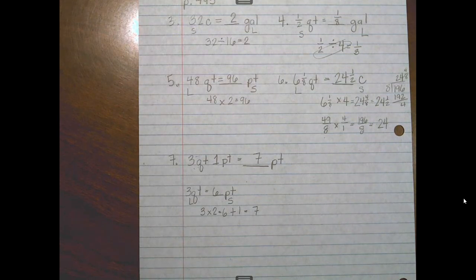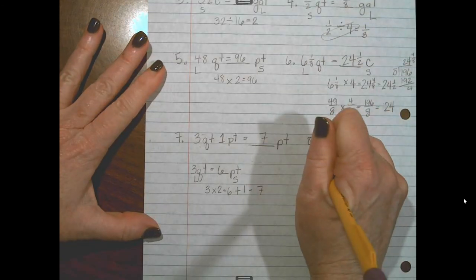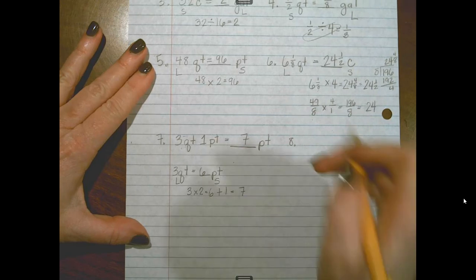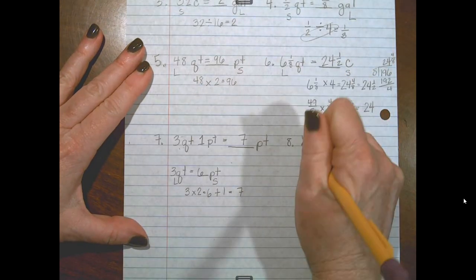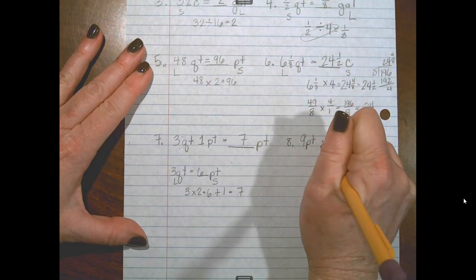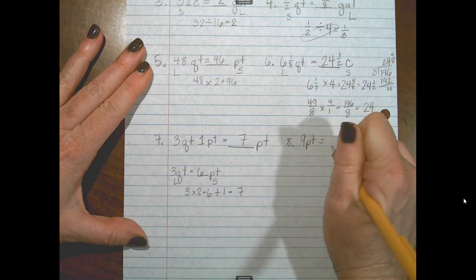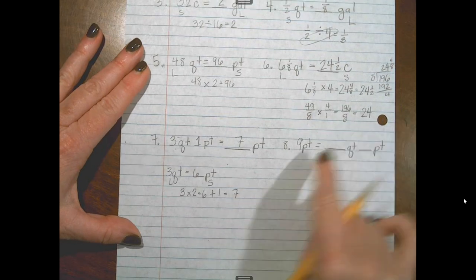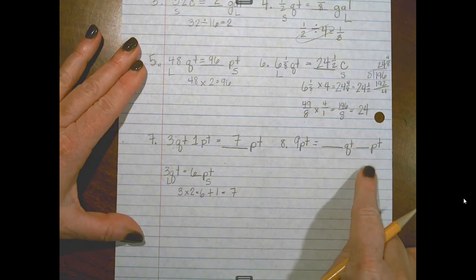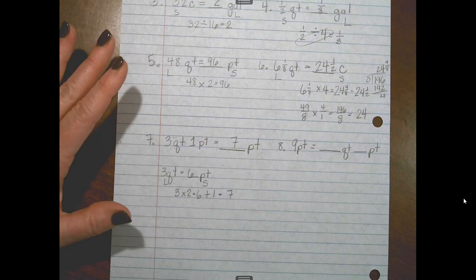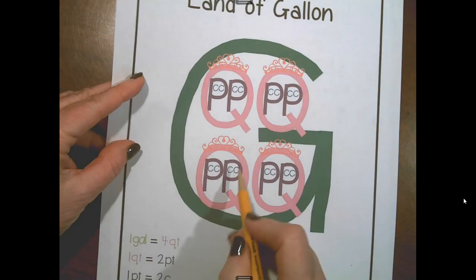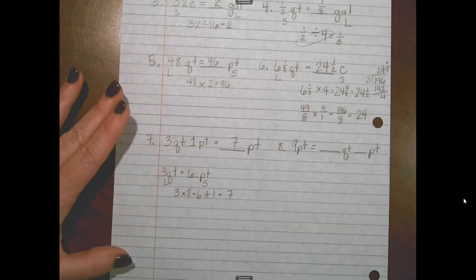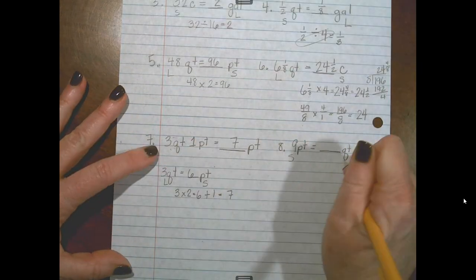All right, we're almost done with our guided practice. Number 8, the last one, we have 9 pints. And I want to see how many quarts and pints it's equivalent to. And so I know there's going to be a remainder here. So I know pints are smaller than quarts, right? Pints fit in the quarts. So I'm going from smaller to larger unit.